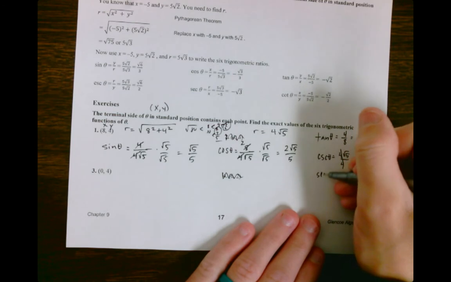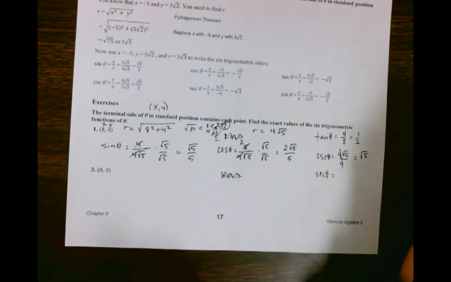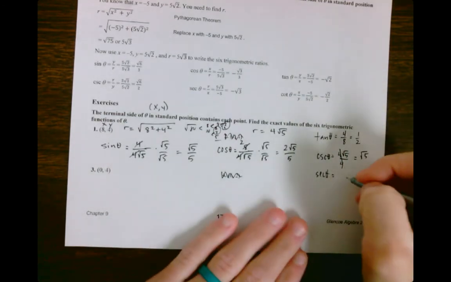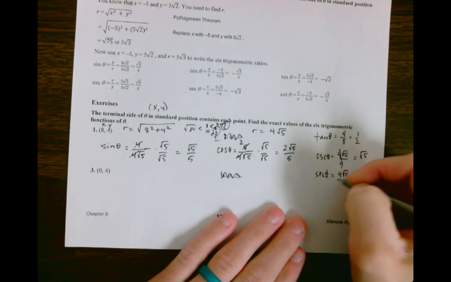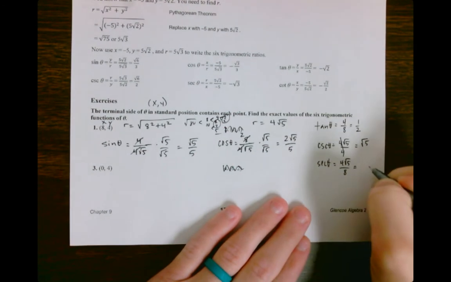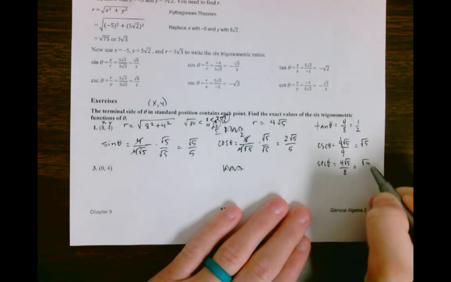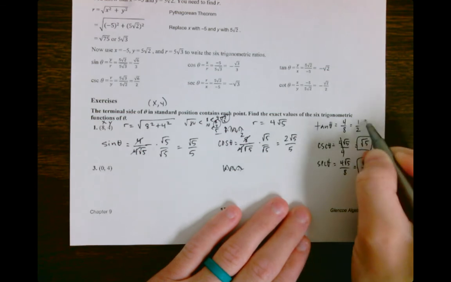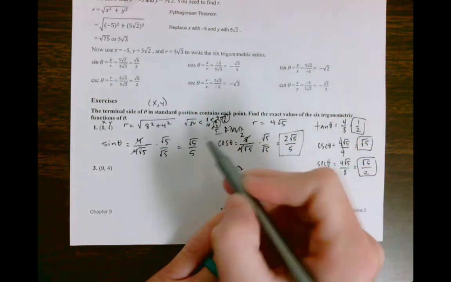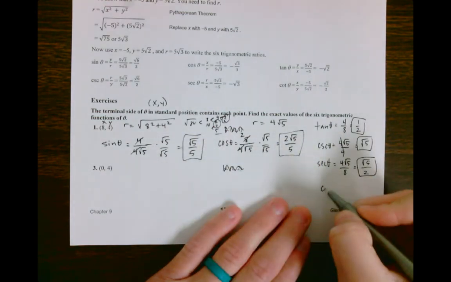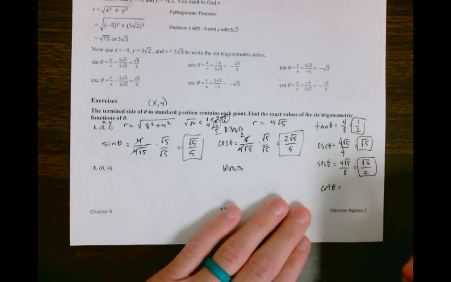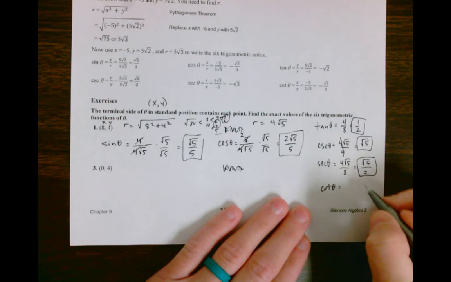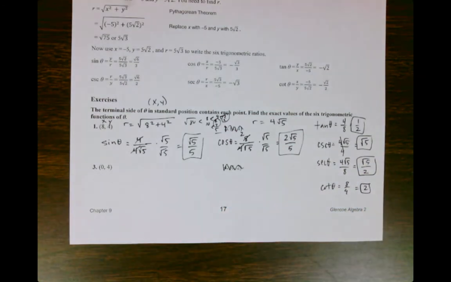Secant theta is going to give me r over x. So 4 square root of 5 over 8, which reduces to square root of 5 over 2. And then my last one would be cotangent theta, which is x over y, so 8 over 4, which is 2.